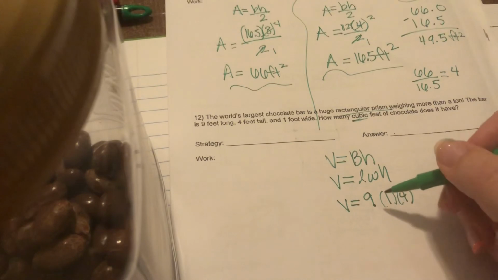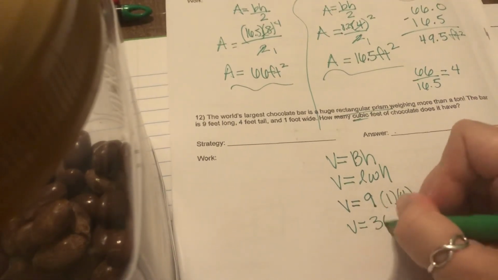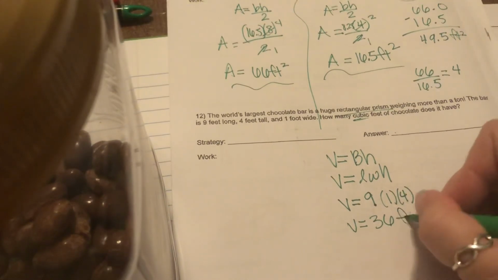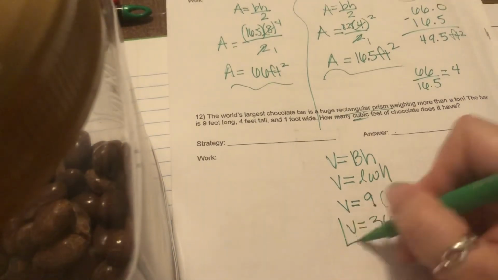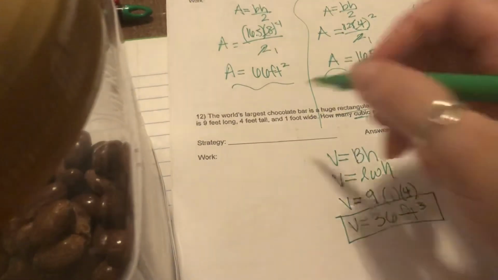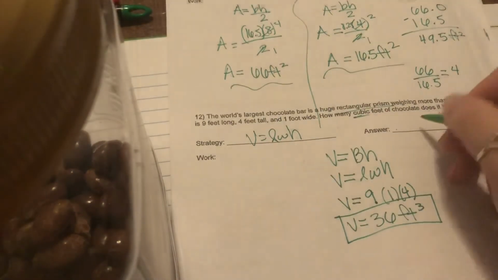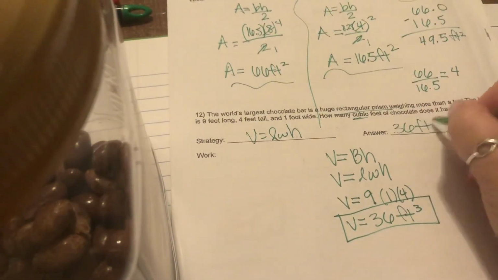Go ahead and plug all those in. 9 times 1 is 9, 9 times 4 is 36. And we are talking about feet, so it is cubic feet. That is the volume of the bar. So your equation, I would say, find the volume using volume equals length times width times height, and then the final answer would be 36 cubic feet.